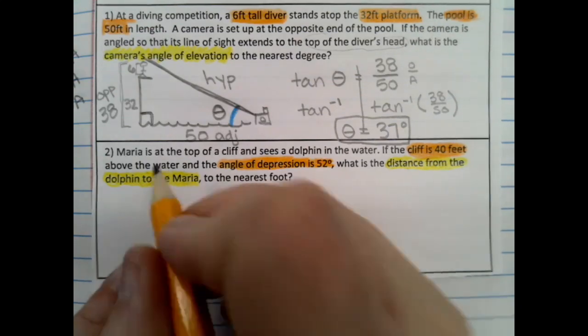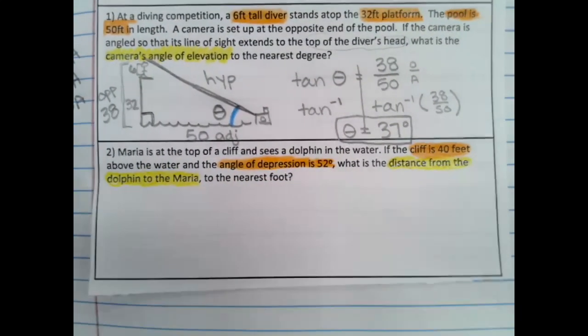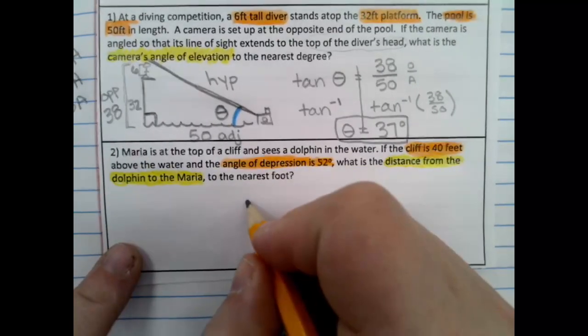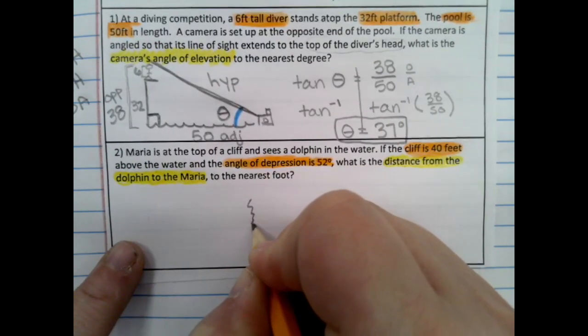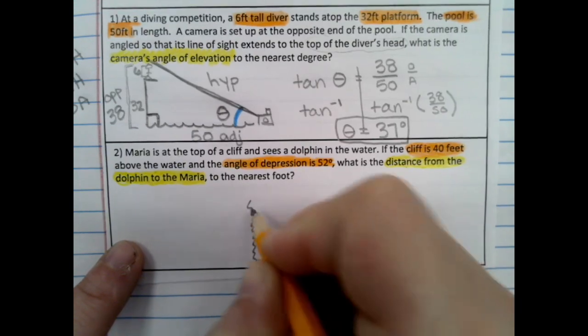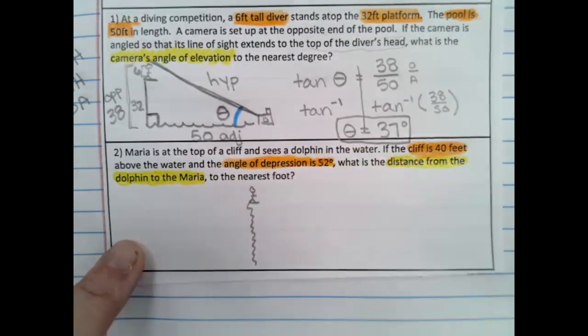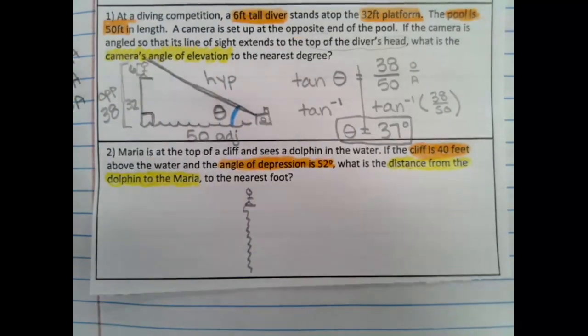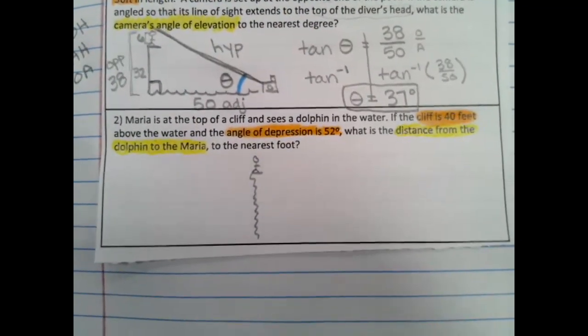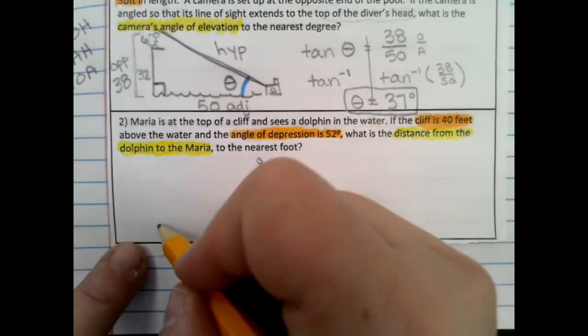All right, Maria's at the top of a cliff, so we need a cliff here. I'm going to draw my cliff on this side here. Here's Maria. She's standing on the cliff. Maria. Look at that wonderful cliff. And below her is the water.